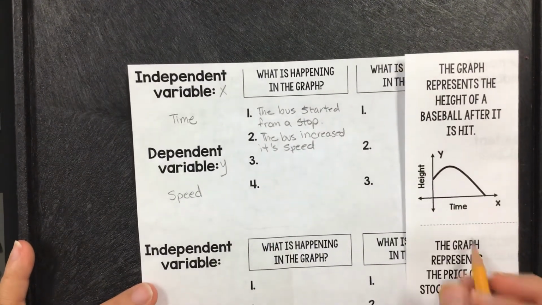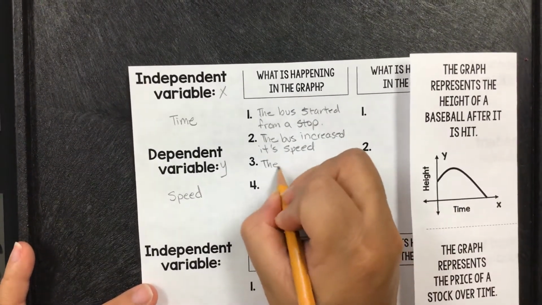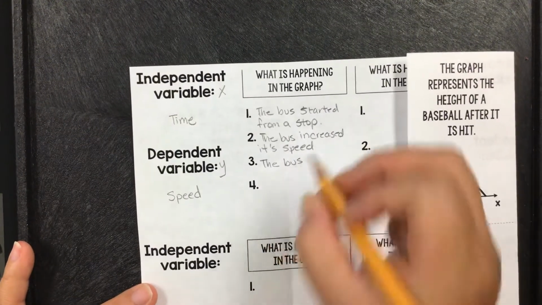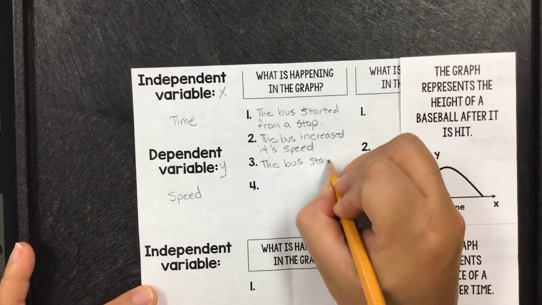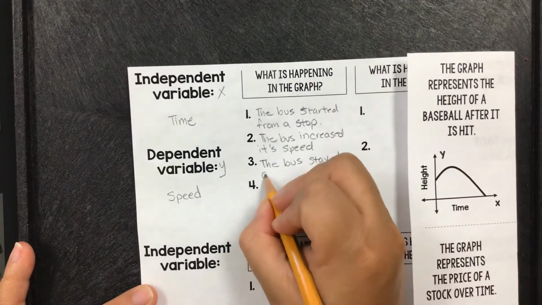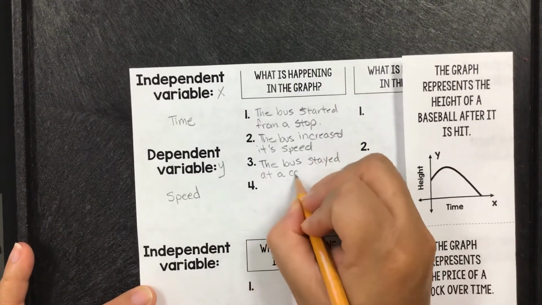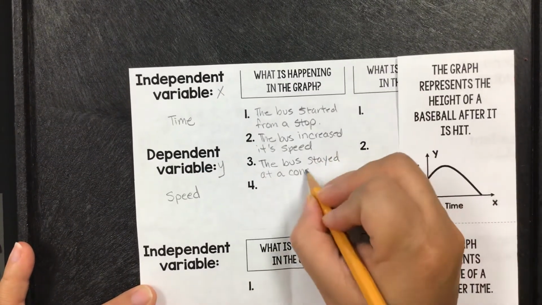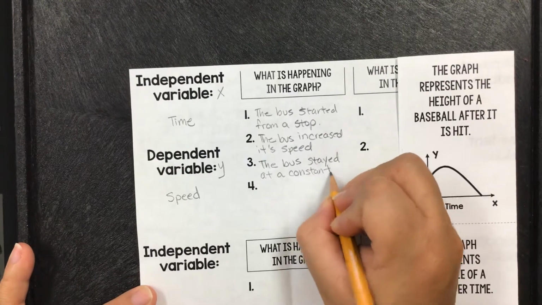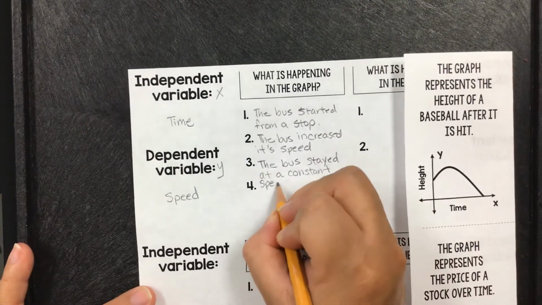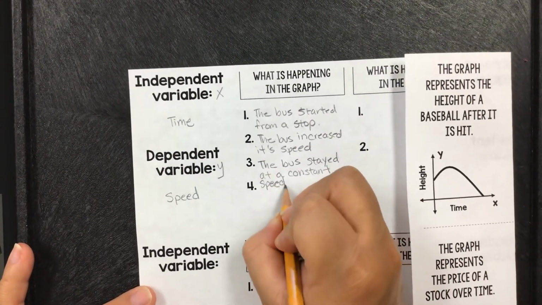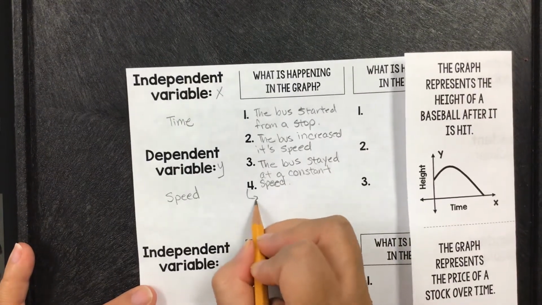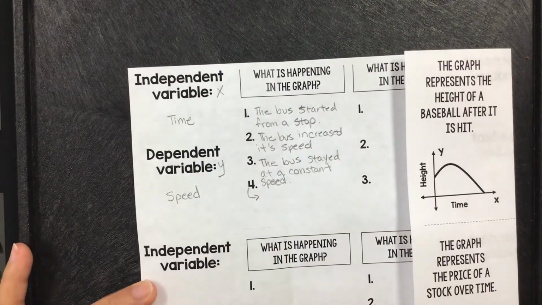Number 3 was the bus stayed at a constant speed. I'm going to put a little arrow just so you know it went a little down.